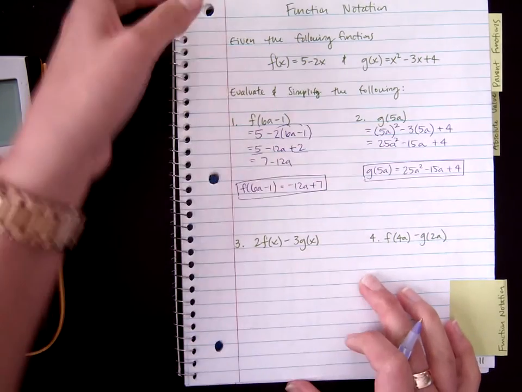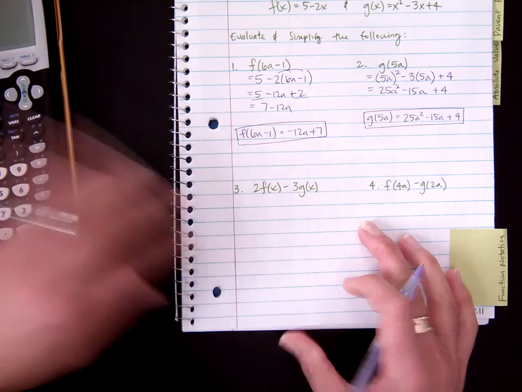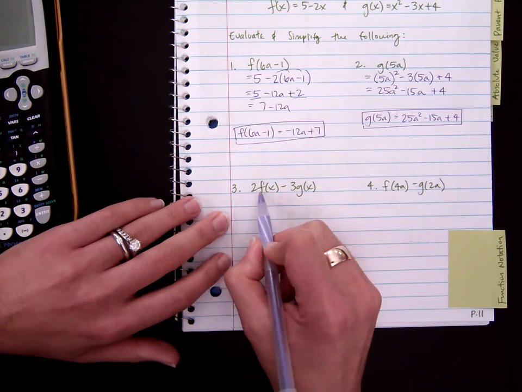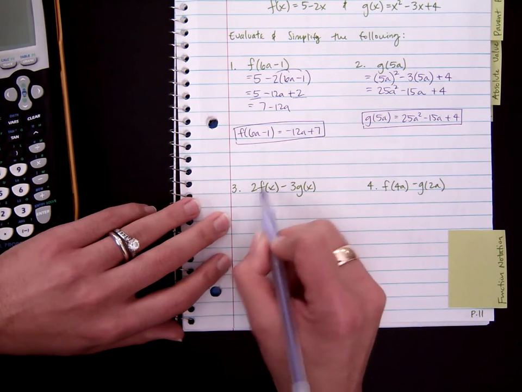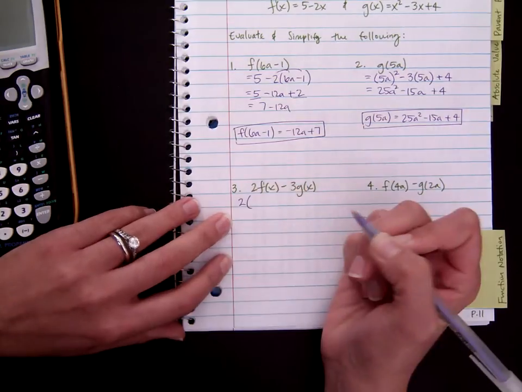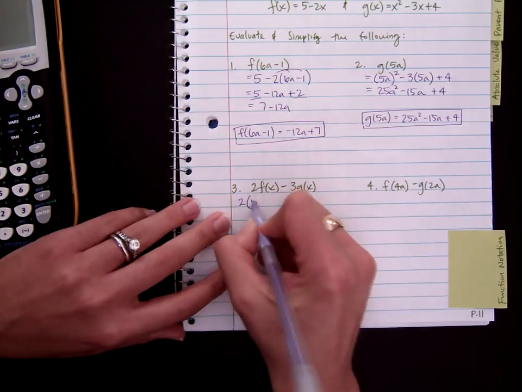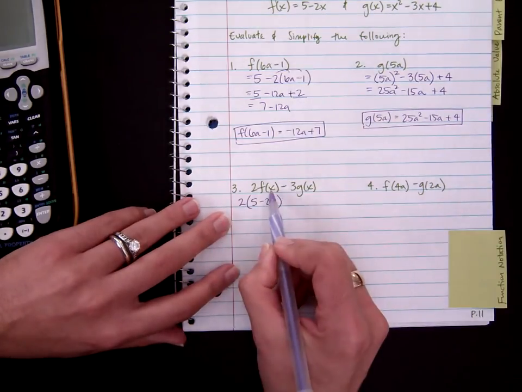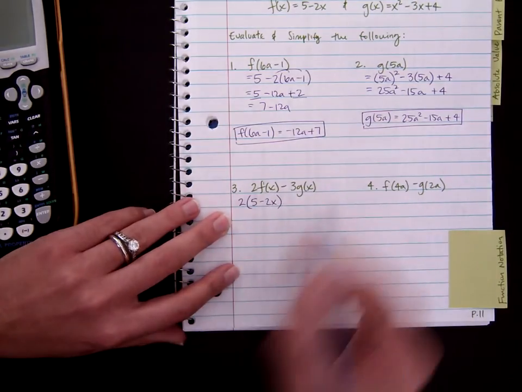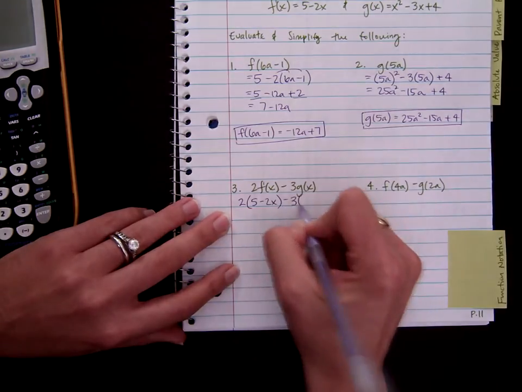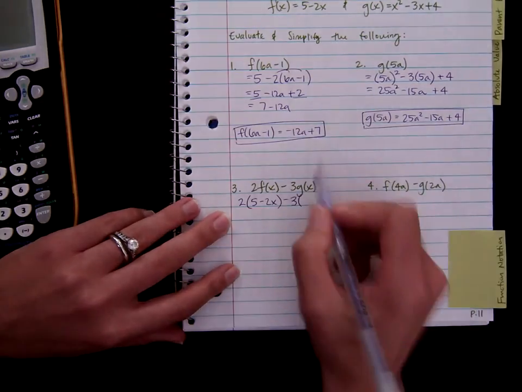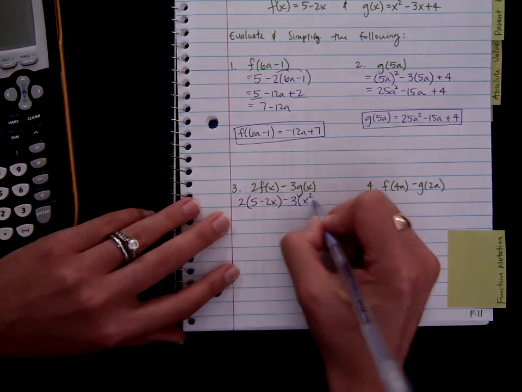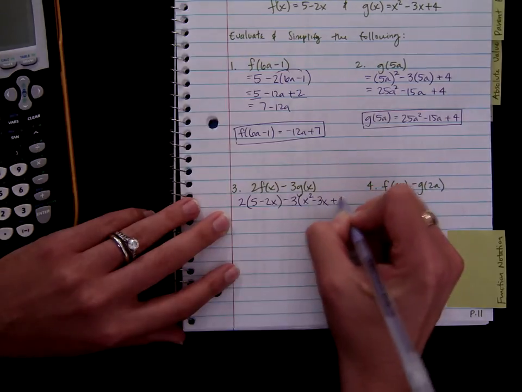Okay, so number 3. Okay, so we have to do 2 times f of x, which means we put a 2 and then parenthesis whatever f of x is. So that's 5 minus 2x. We don't have to change anything about that because it's still just x. Then minus 3 of g of x. So again, we just plug in g of x, x squared minus 3x plus 4.